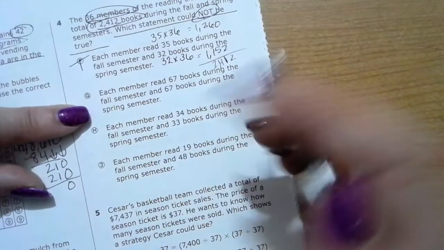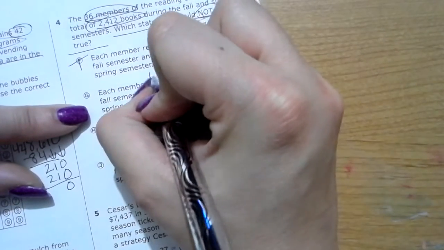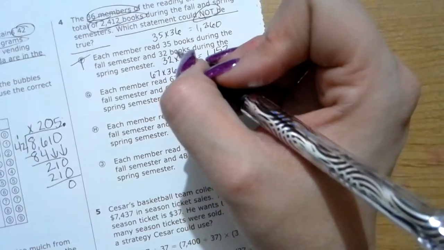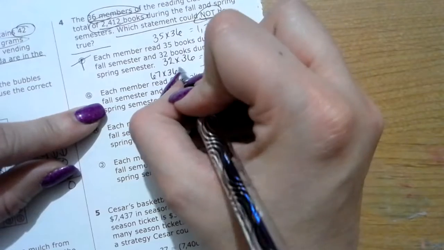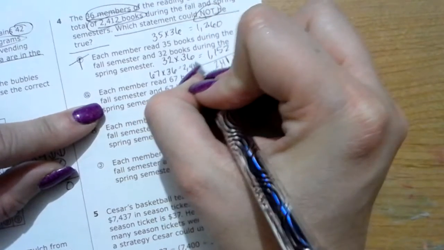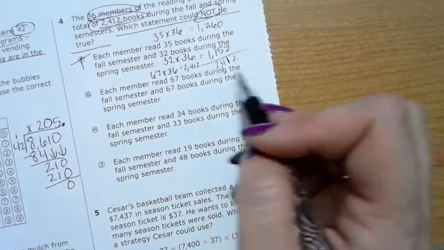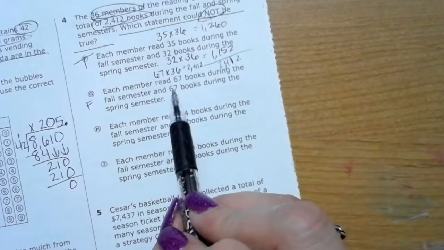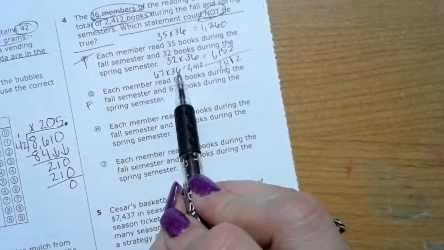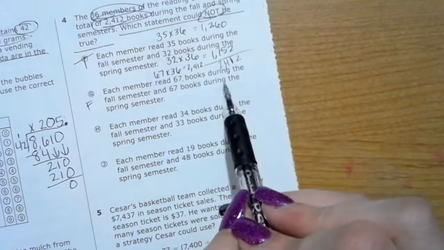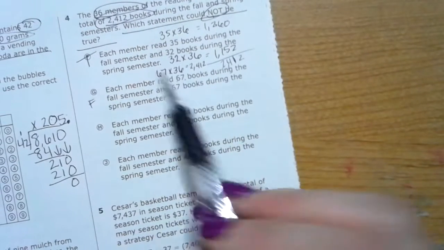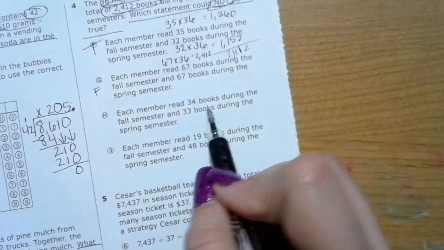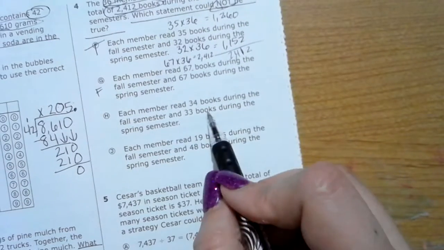Each member read 67 books during the fall. Well, 67 times the 36 members, 67 times 36, that's going to give me right there 2,412 by itself. So this one is false because it would be way over. If I do 67 times 36 and 67 times 36 again, then it's going to be over. Each member read 34 books during the fall and 33 during the spring.